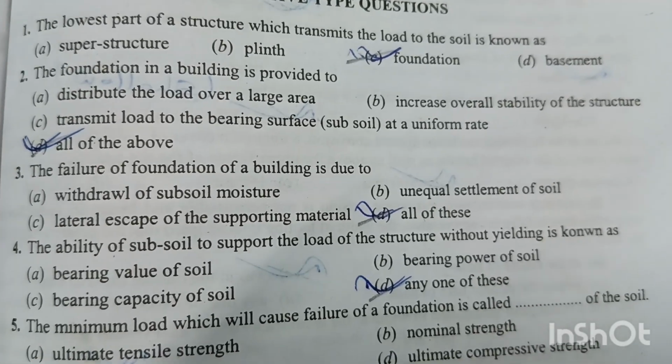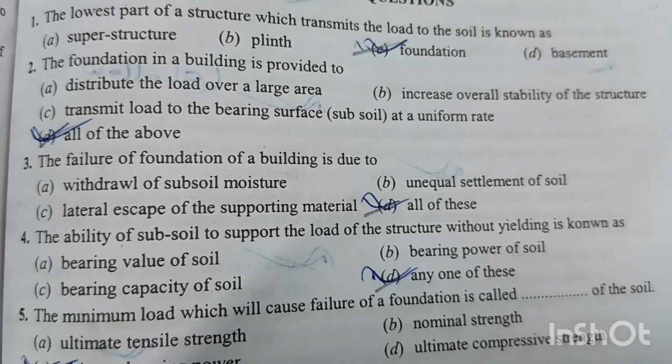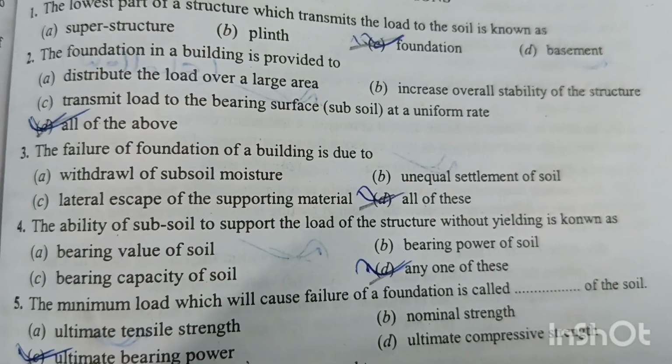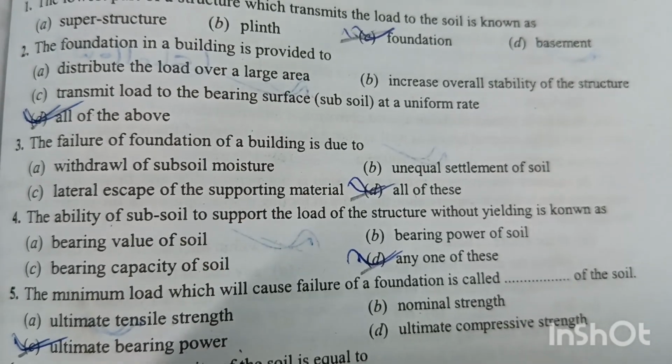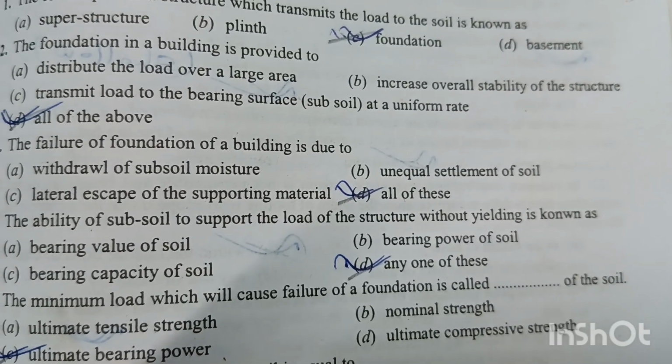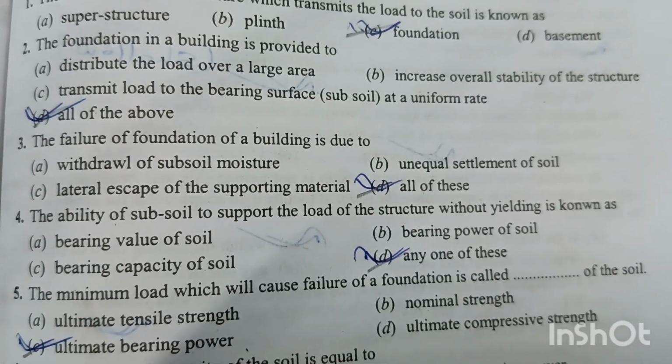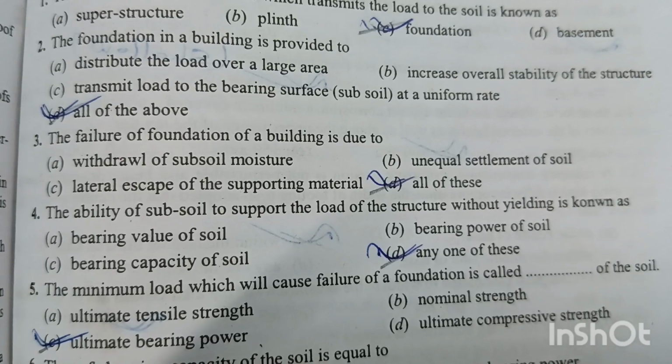level. Question number 2, the foundation in a building is provided to option A distribute the load over a larger area, right. Option B increase overall stability of the structure, right. Option C transmit load to the bearing surface at a uniform rate, right. Option D is the right answer, all of the above.